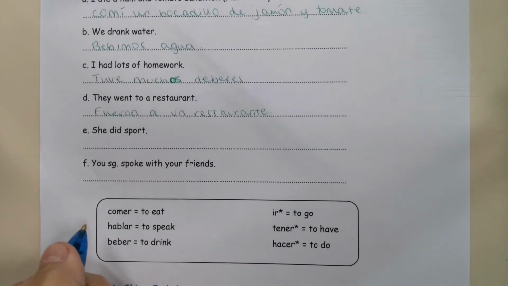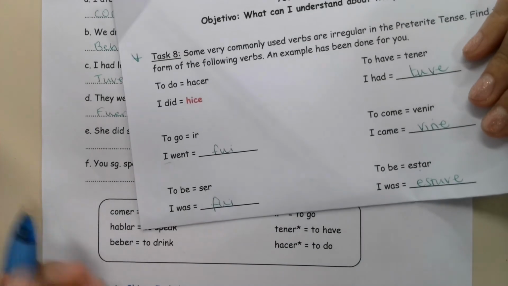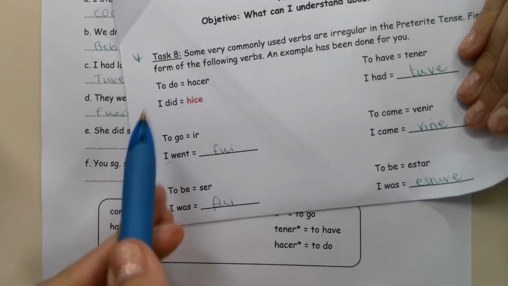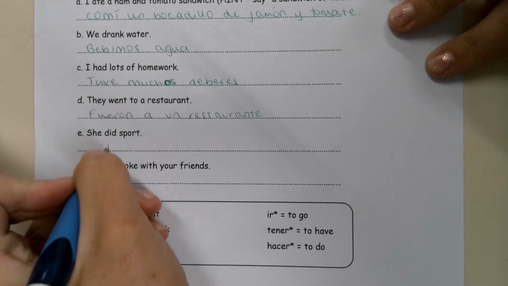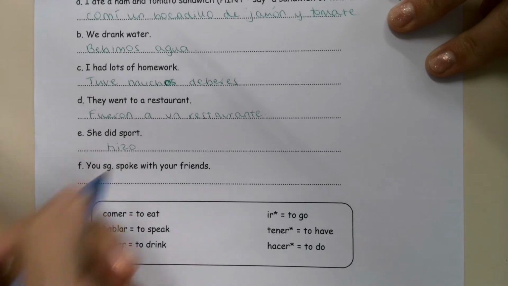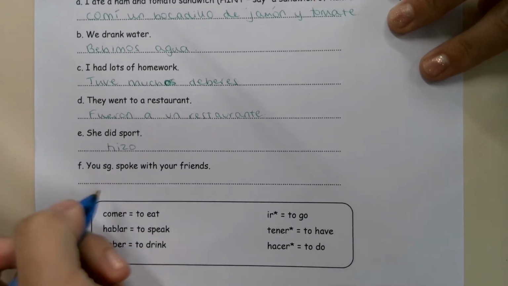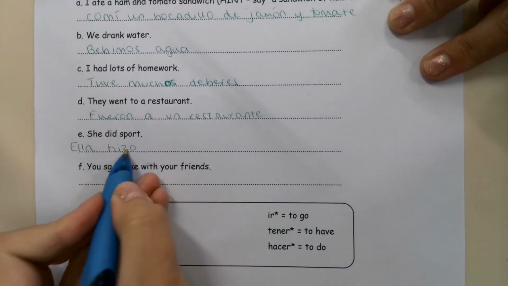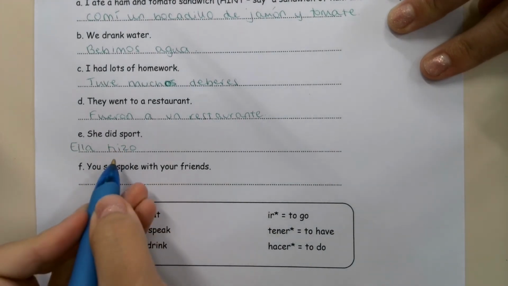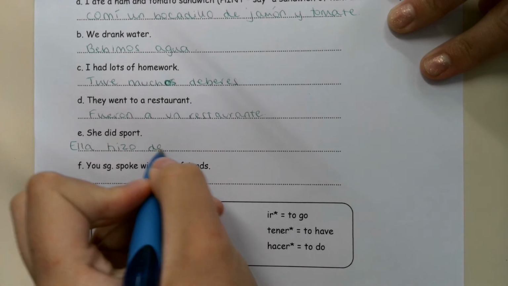She did sport. Hacer is one of our irregular ones. In your tenses booklet, it will have the full conjugation. Hice is I did. Hizo is she did. Now, if you want to make this even clearer, you can say ella hizo, she did. If you just have hizo, that makes sense as well. Sport, deporte.